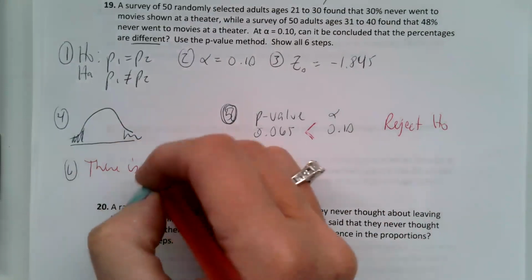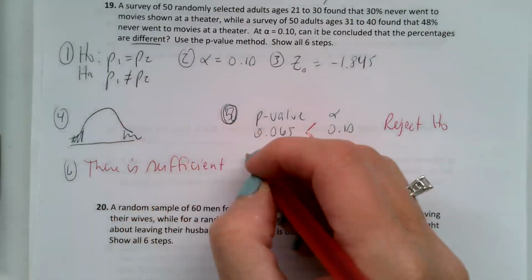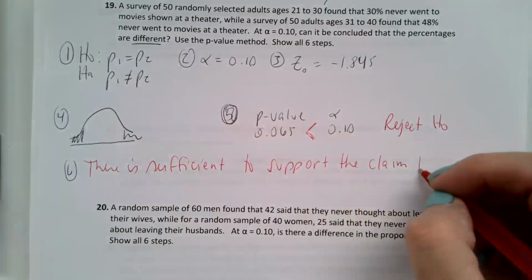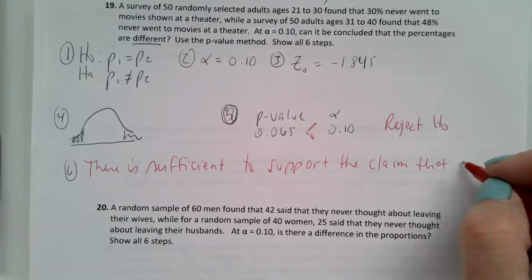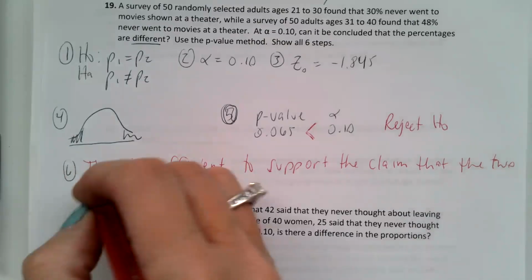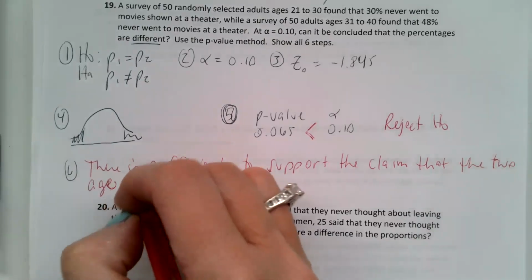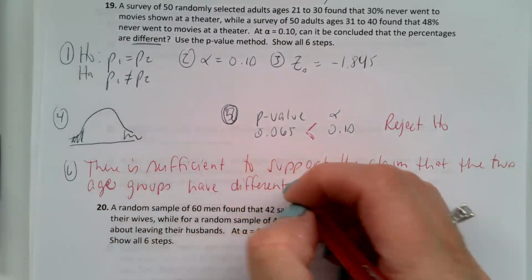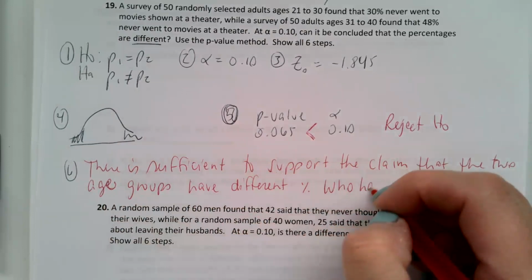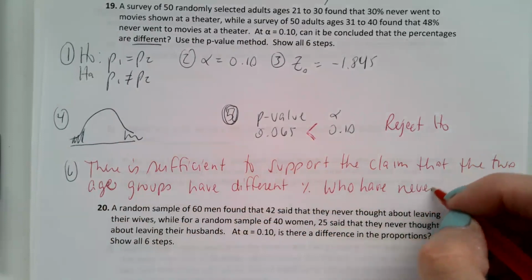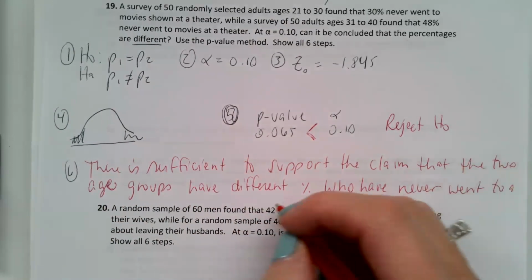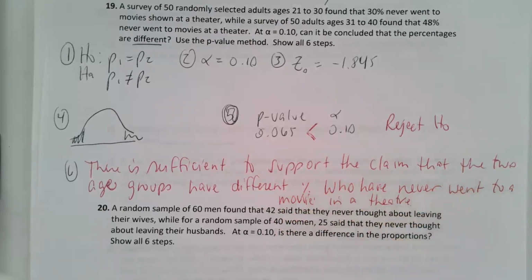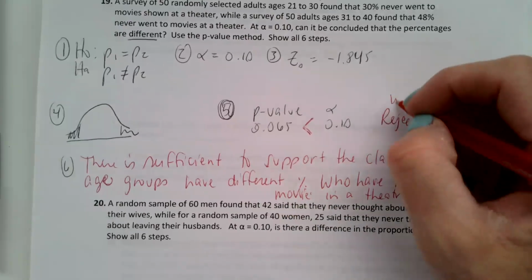There is sufficient evidence to support the claim that the two age groups have different percentages who have never went to a movie in a theater. Because we do reject H0, there is sufficient evidence.